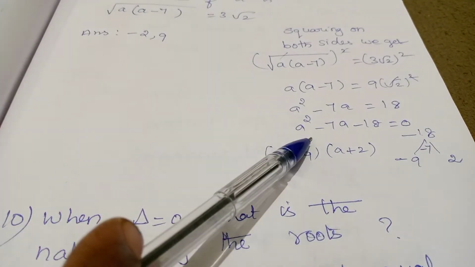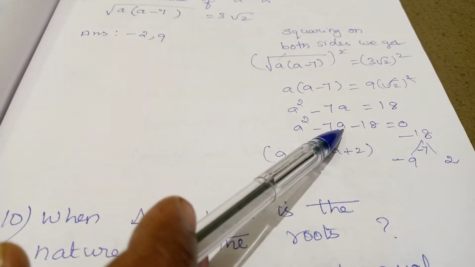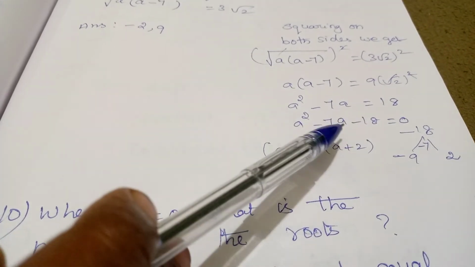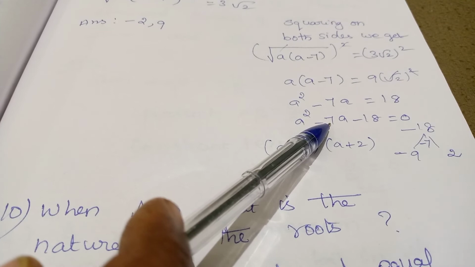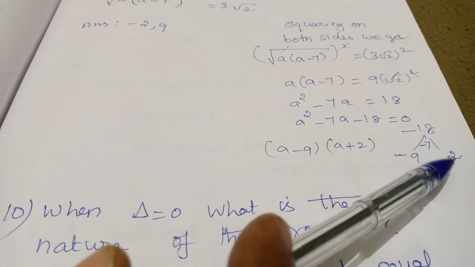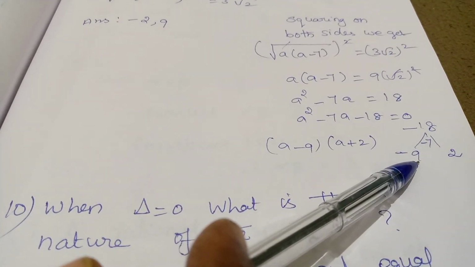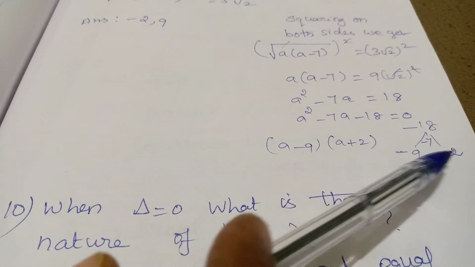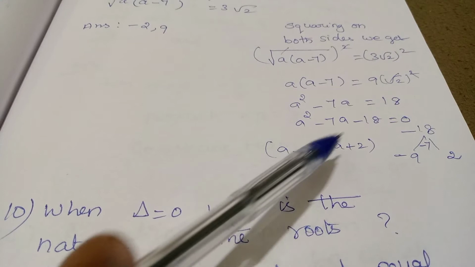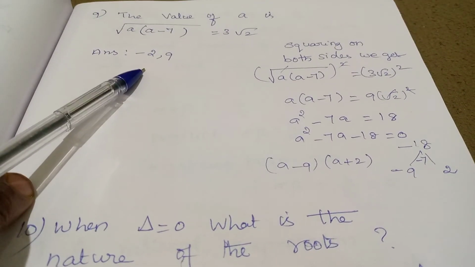Now it is a quadratic equation, so we have to factorize. What are the required numbers? Guess the numbers. Multiplication number is minus 18, addition number is minus 7. Minus 9 and 2. When we multiply we get minus 18, when we add we get minus 7. In factor form, we write a minus 9 into a plus 2. So a is equal to 9 or a is equal to minus 2. So the values are minus 2 comma 9.